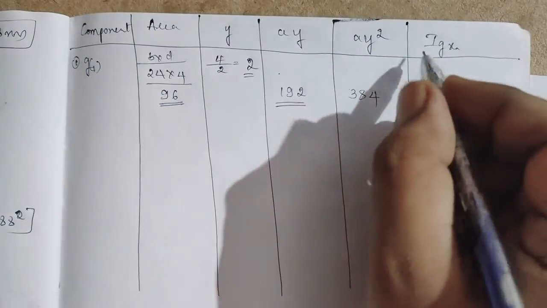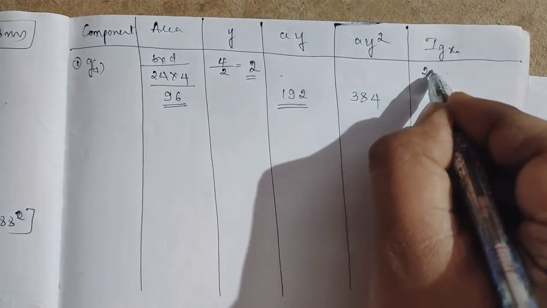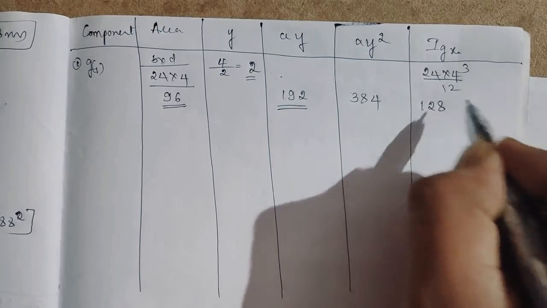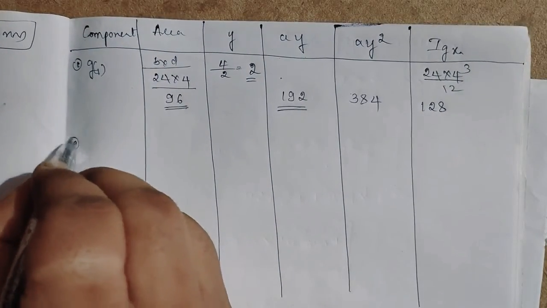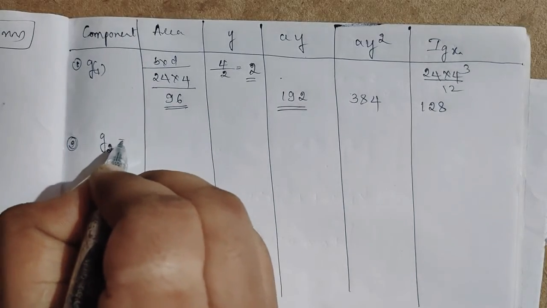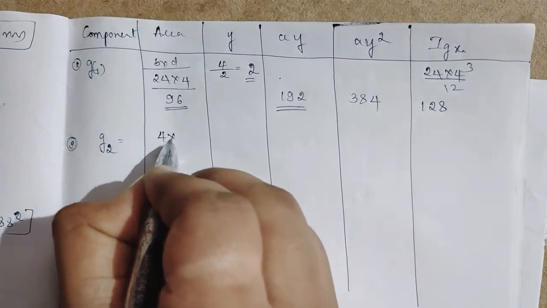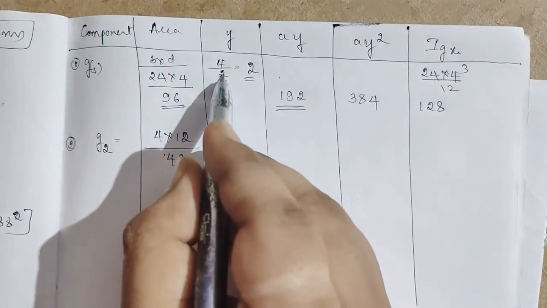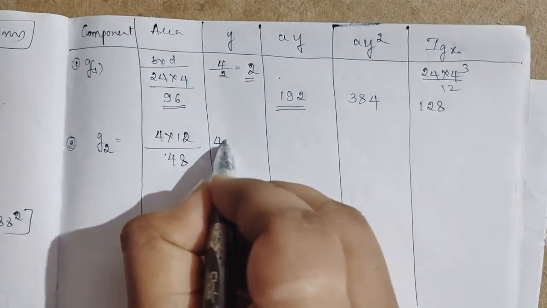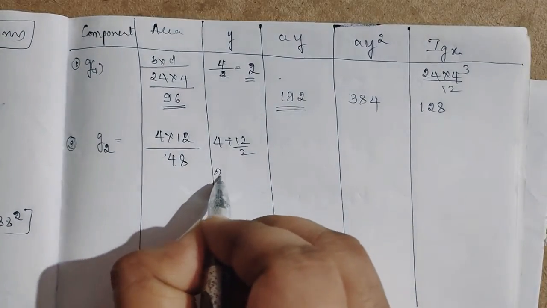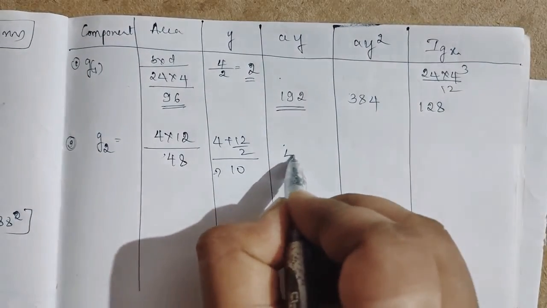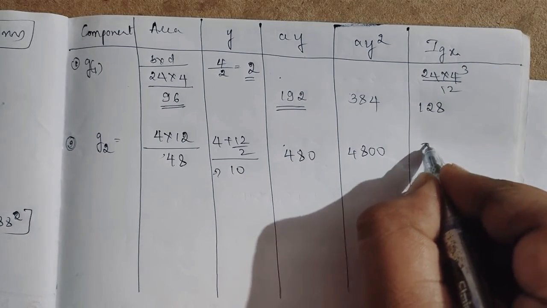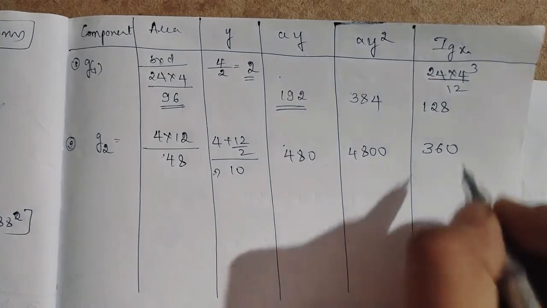So Igx is nothing but bd cube by 12, it is 128. The next one is G2, which is also a rectangle. So it is b into d, 4 into 12, 48. The y is 4 plus 12 by 2, it is 10. Next, 480, 4800. Igx will be bd cube by 12, so it is nothing but 360.